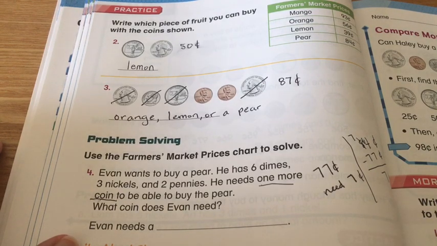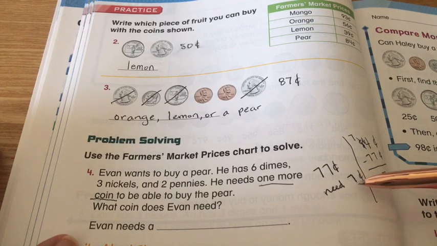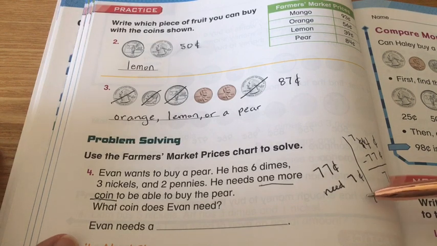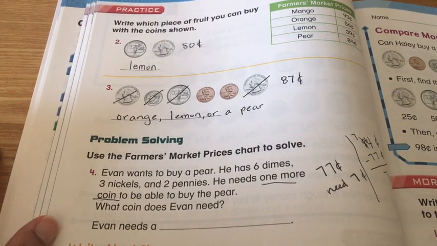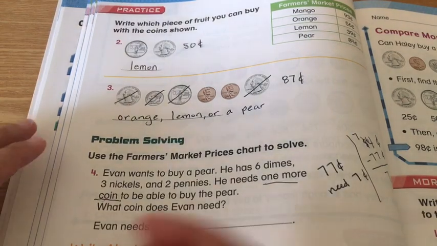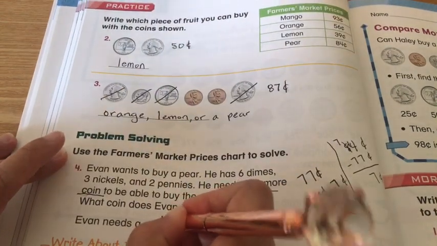If I had a dime, would that be enough so then I could buy a pear? Yeah, because I know I need 7 cents. A dime is 10 cents, so I'd have more than enough. I'd even have 3 cents change left over. So yes, a dime would work. Evan needs a dime.